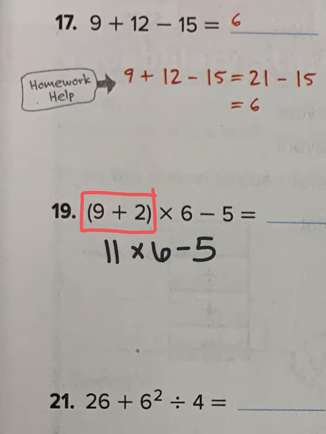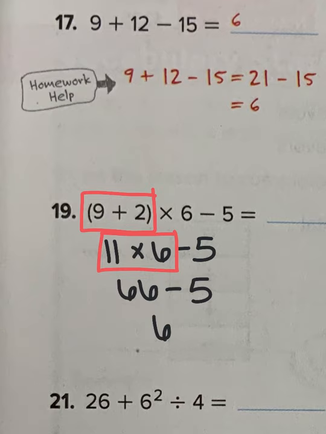Then it would be M and D, which is multiply and divide from left to right. We do have multiplication, so that'll be our next step. So 11 times 6 will give us 66. I'm going to bring down the rest of my expression so I know what I'm working with. And that brings me to my last step of the add and subtract from left to right. So 66 minus 5 leaves me with 61 for my answer.